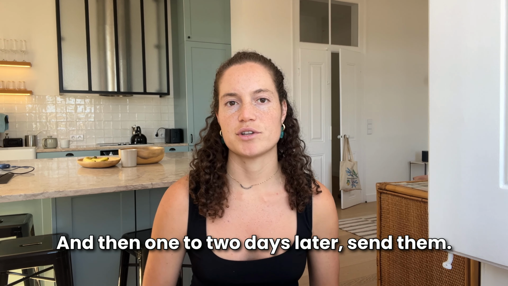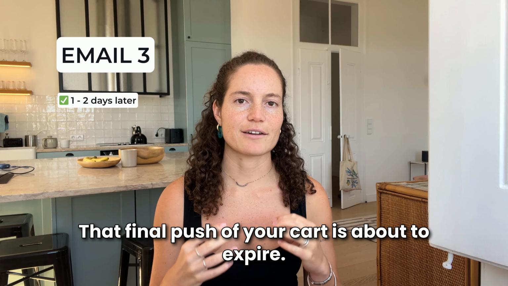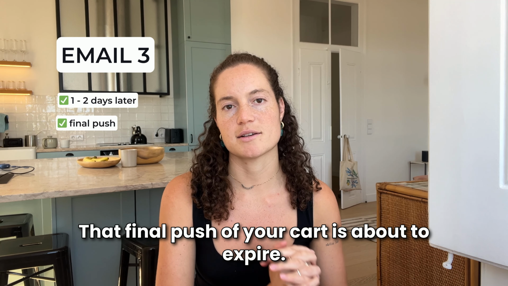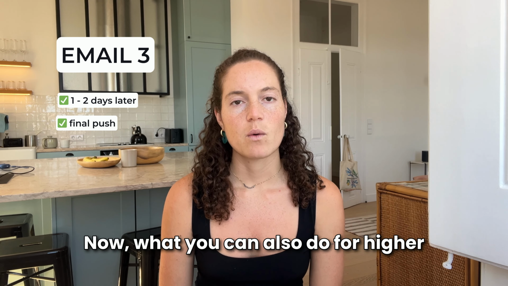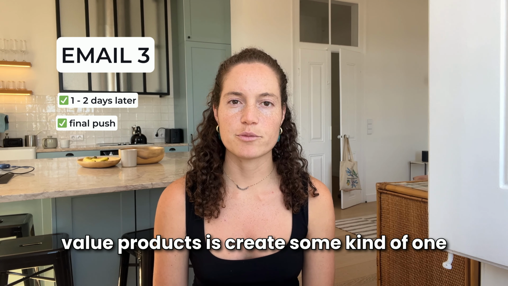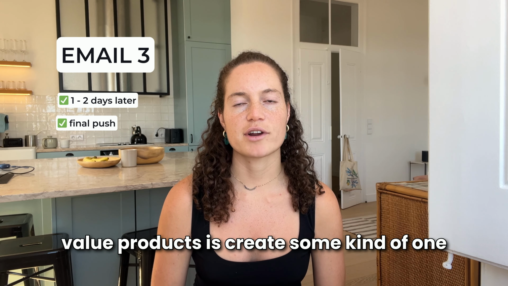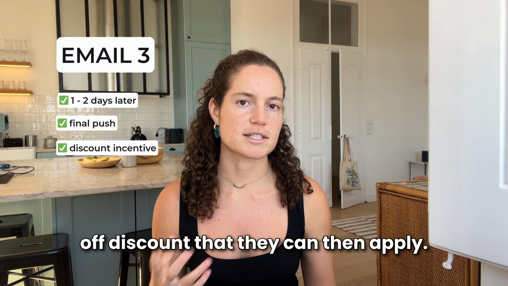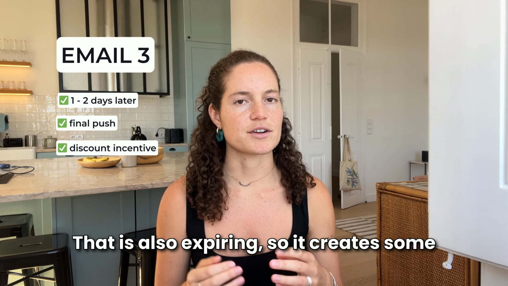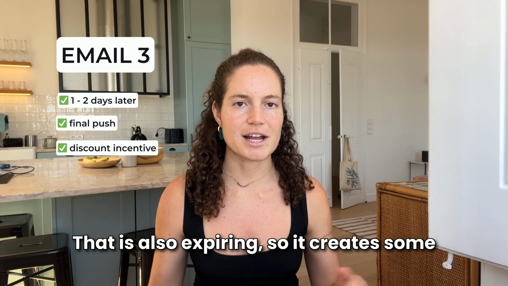And then 1 to 2 days later, send them that final push of your cart is about to expire now. What you can also do for higher value products is create some kind of one-off discount that they can then apply that is also expiring, so it creates some urgency for them to go and purchase.